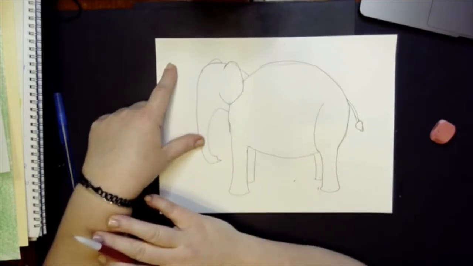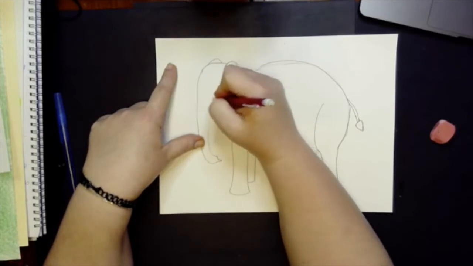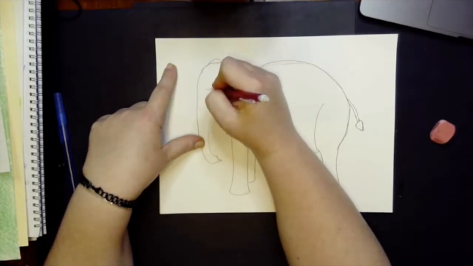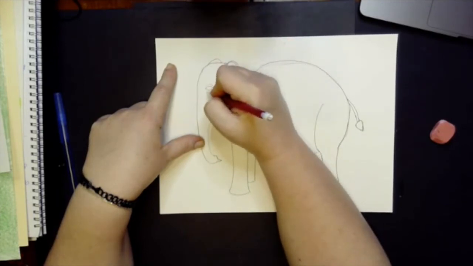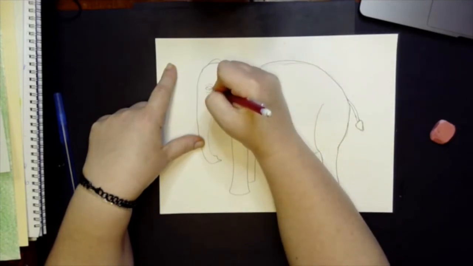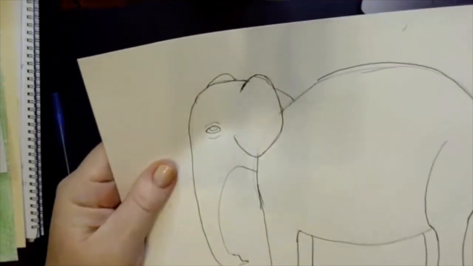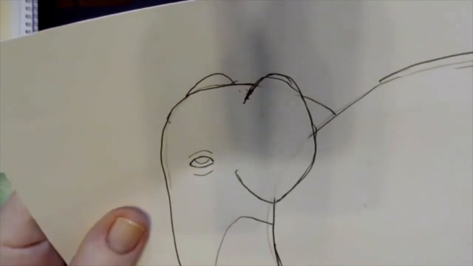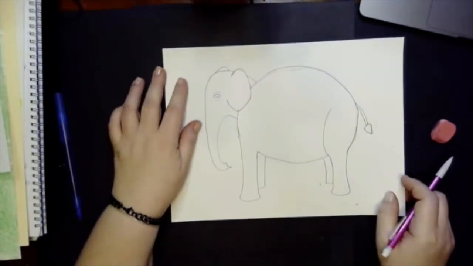All right, next we need some eyeballs. So we're going to go ahead and put those in right in the middle. And elephants do kind of have little eyeball shapes, and then they've got some little wrinkles around them. We can put in a little eye. Come up a little so you can see how I did that eye.